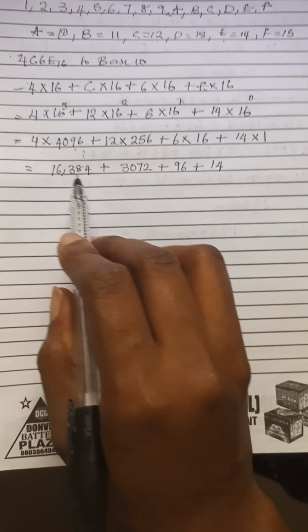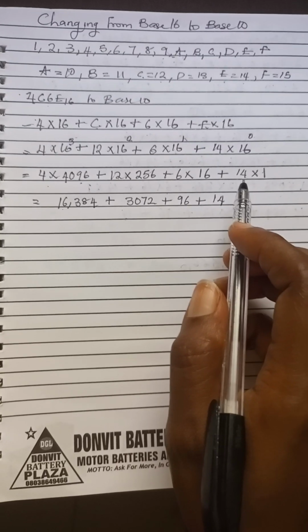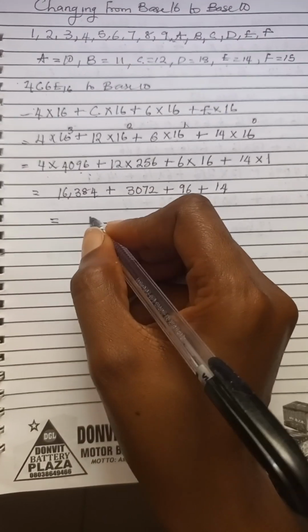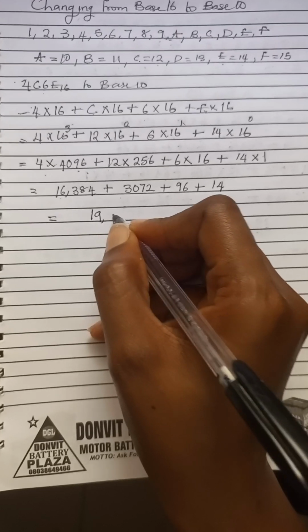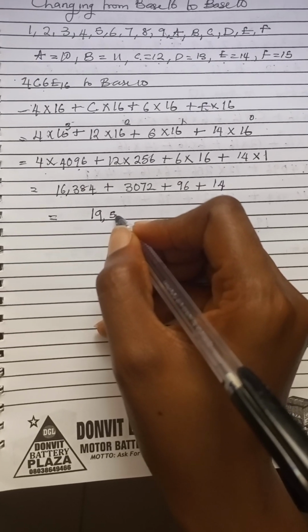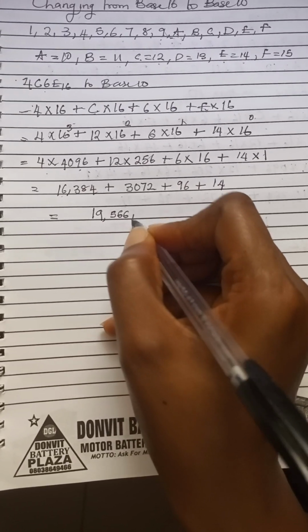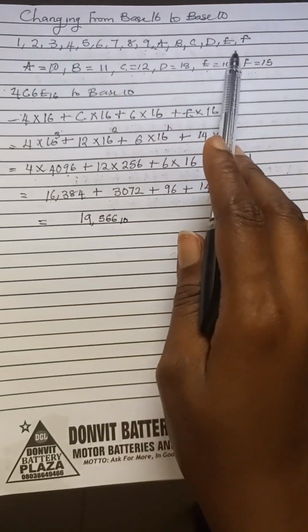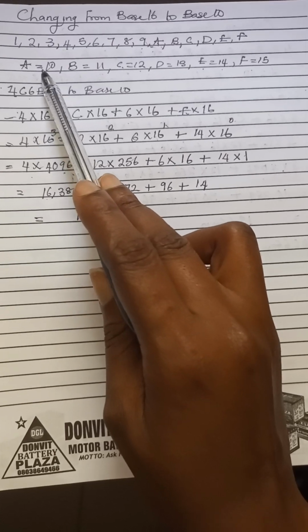Now, using a calculator to add all of these numbers, when we use a calculator to add all these numbers, this would give us 19,566 base 10.